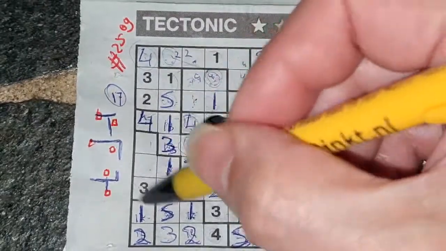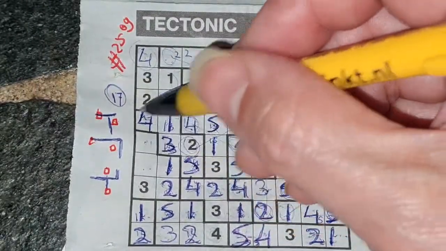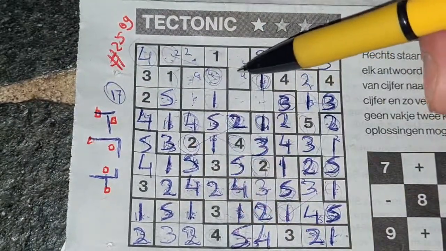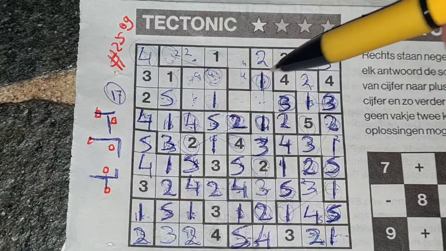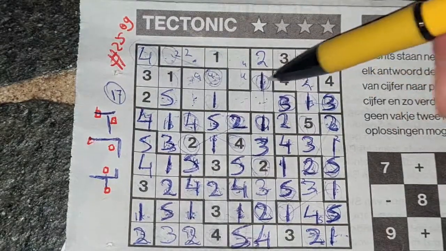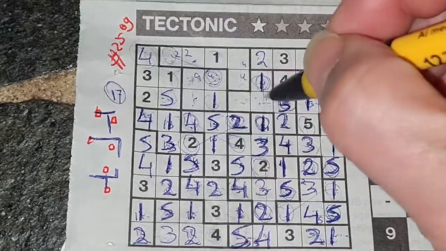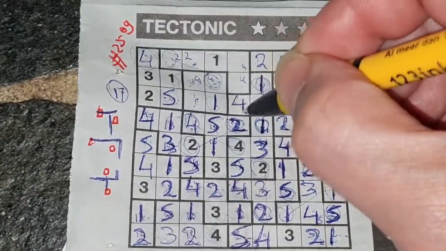Two boxes left in this area for the numbers 4 and 5. We see here 4, no 4 there, 4 should be here, and a 5 goes there. Then two numbers left in this area, for the numbers 1, 2, 3, 4, and 5. We see here 5, no 5 there. 5 should be here, and a 4 goes there.